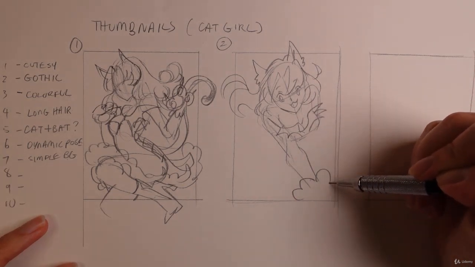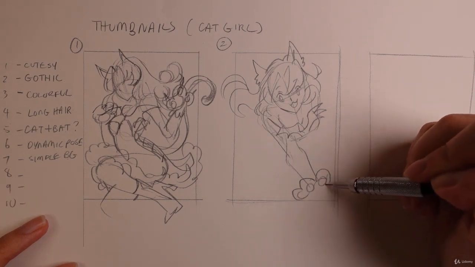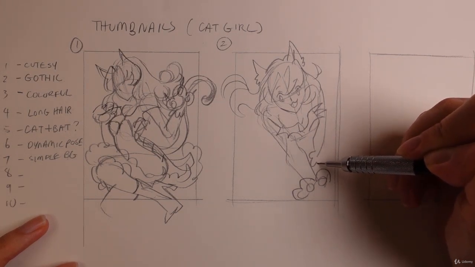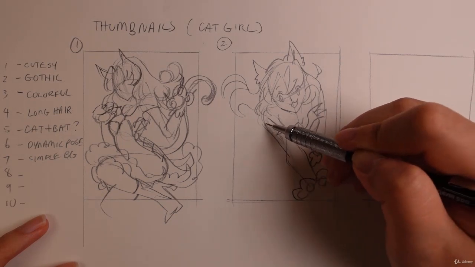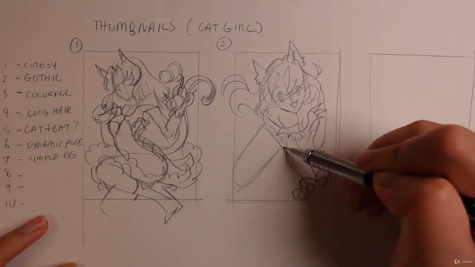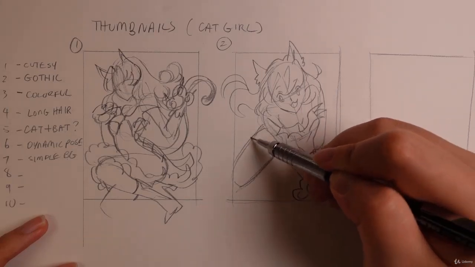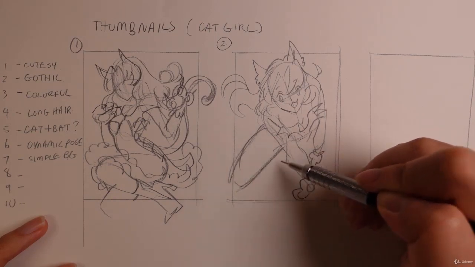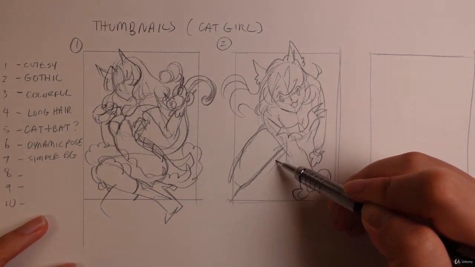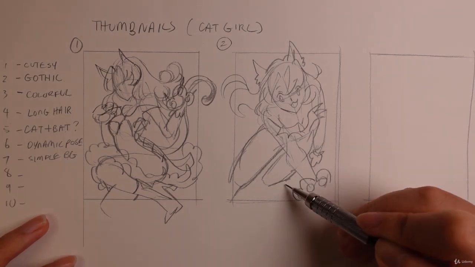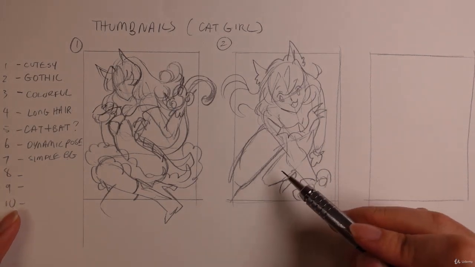Maybe her hand would be raised, and then maybe her other arm would be towards the back. And then maybe her leg would be towards the side here, so we can see where she's moving her leg. And maybe the other leg can go on the other side and then bend back here. So we see this as an action pose.